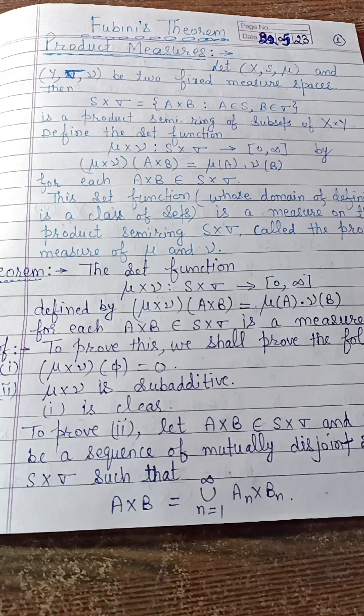If you look at the first definition on your screen, it is the product measure. First of all, we will define the product measure.